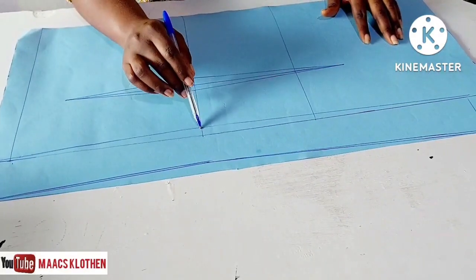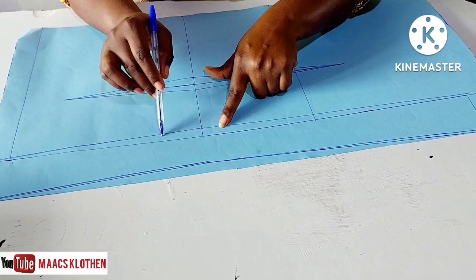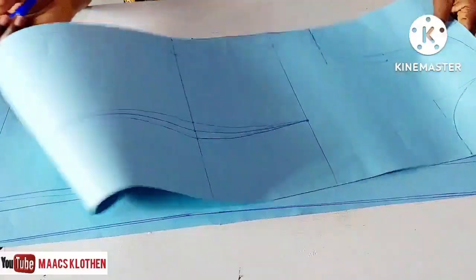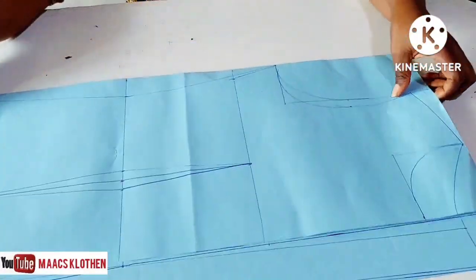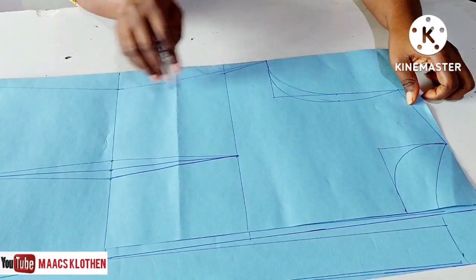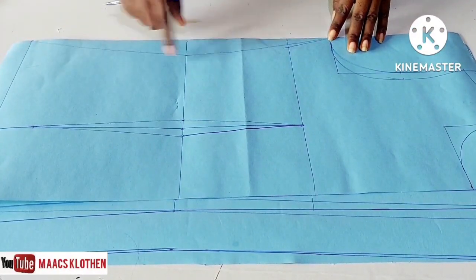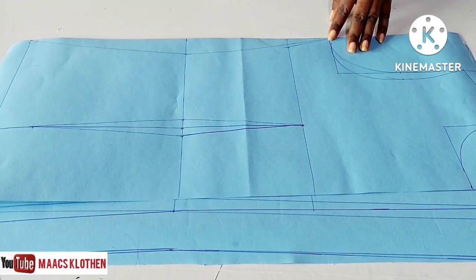But when you are folding your zip line, remember you are going to fold it here. You are going to fold it here. Then we are also going to look at the armhole, how to make your armhole dart. And for the breast dart, you are going to divide from the armhole to the waistline. We are going to divide it into 2.